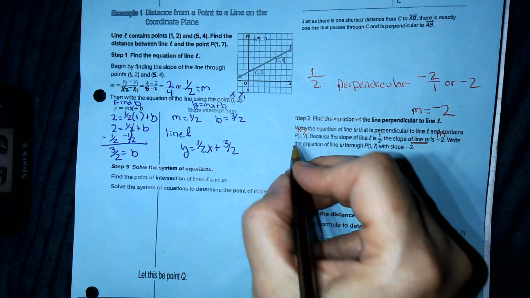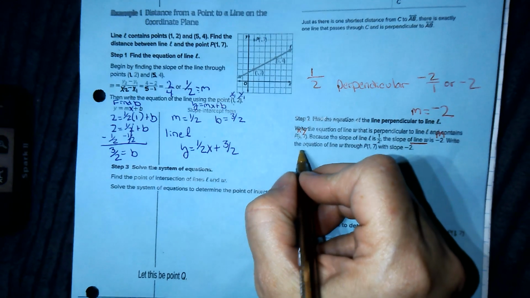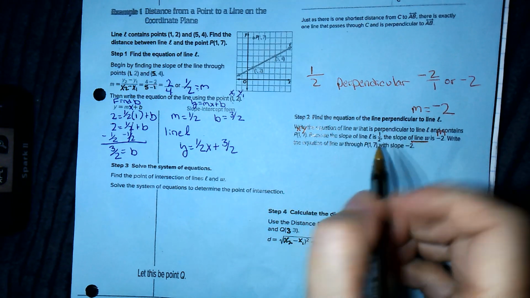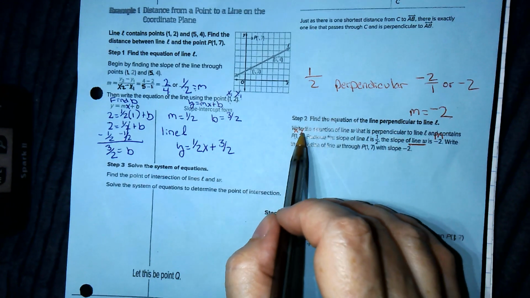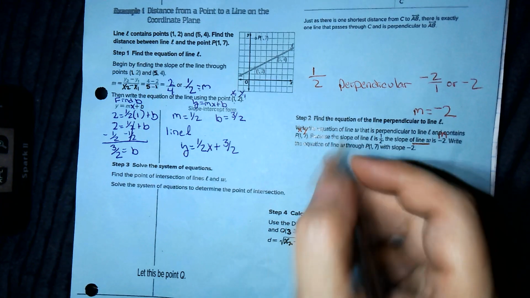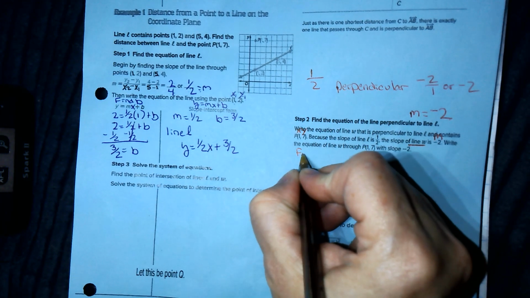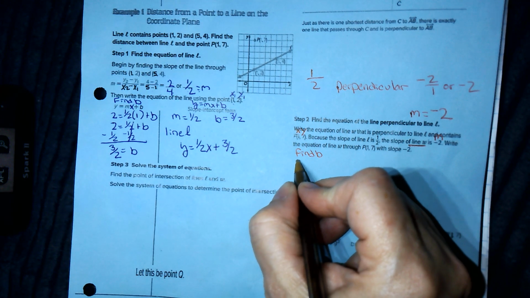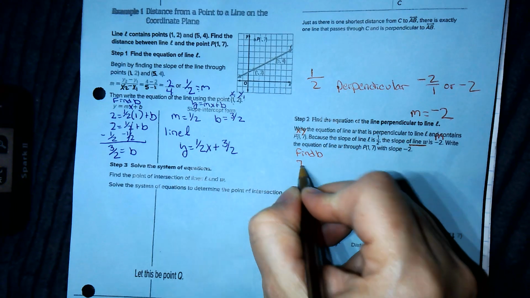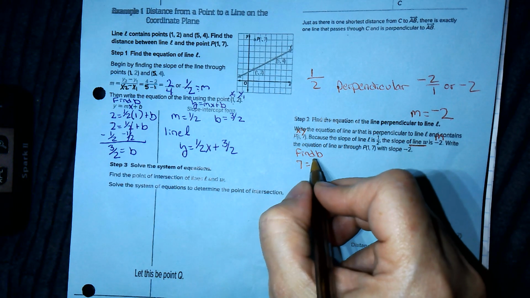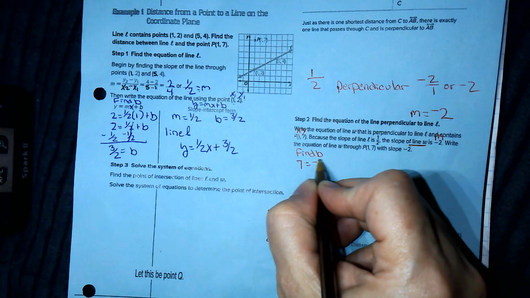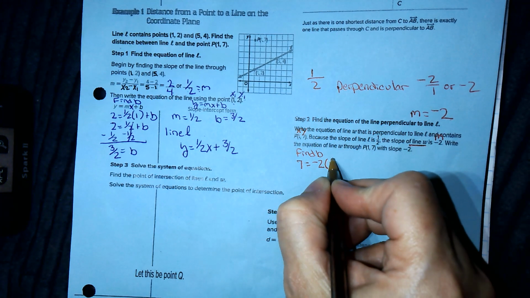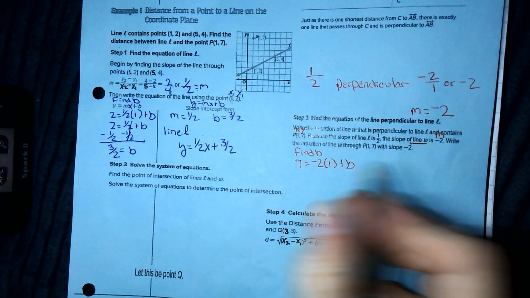So we have y equals mx plus b. We've got the y, mx. Let's find our b, because we don't know what b is. So y is 7 equals m, x plus b.